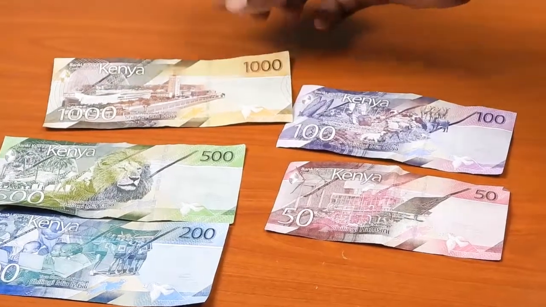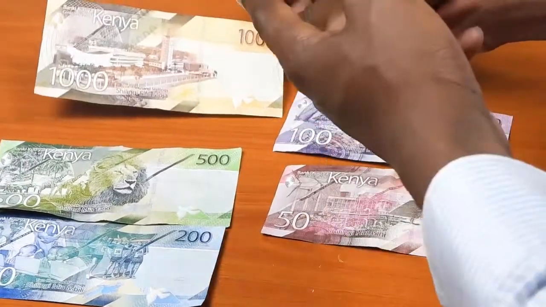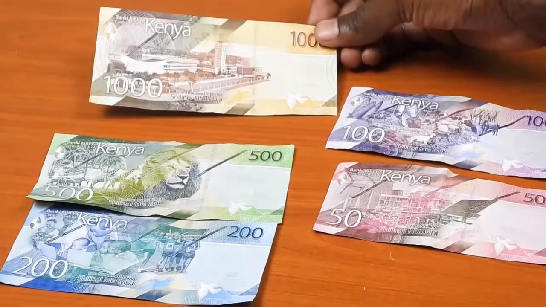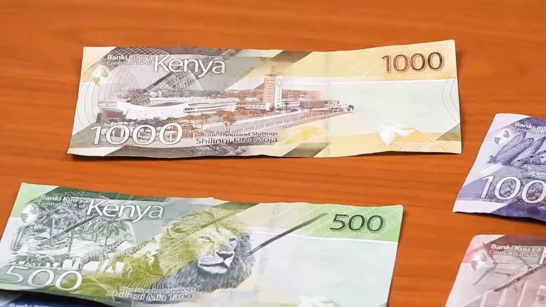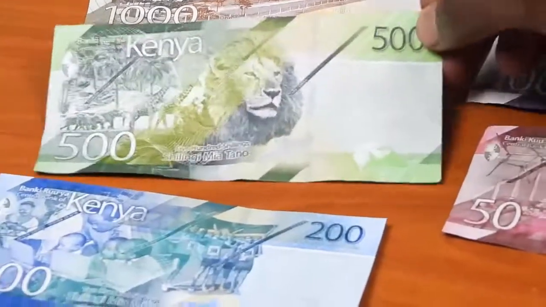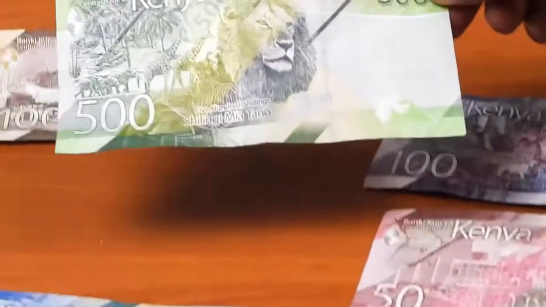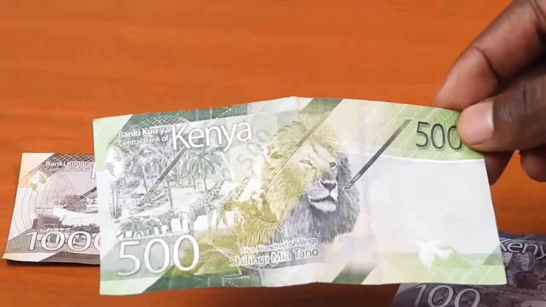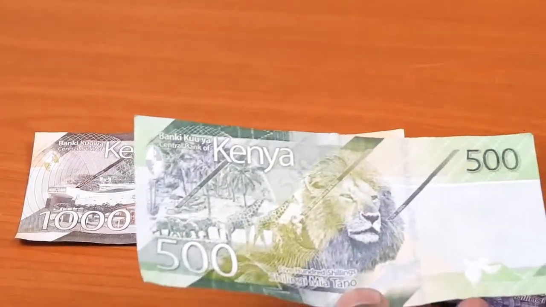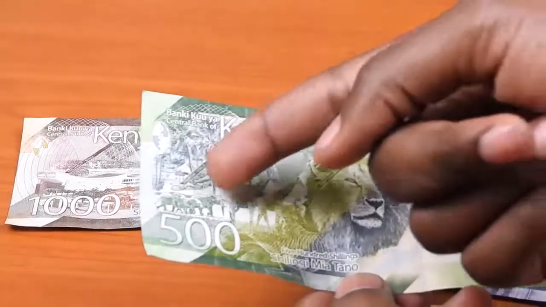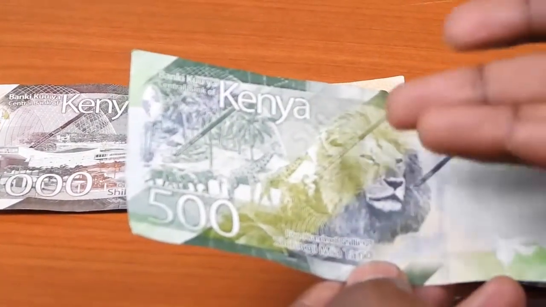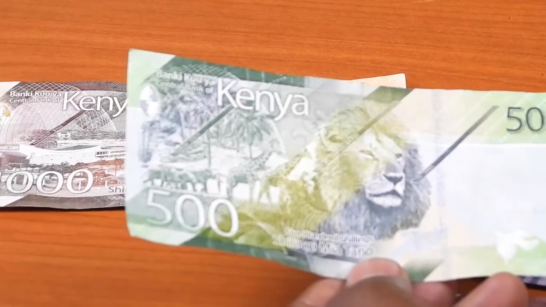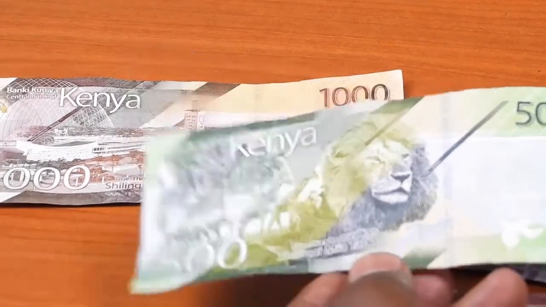If you look at the back, you should be able to see here there is a parliament which shows the governance in our country. We have the 500 shillings note. It is showing the wildlife and tourism in our country. Here we have the sandy beaches. We have the picture of animals. So this shows the wildlife and tourism in the Republic of Kenya.